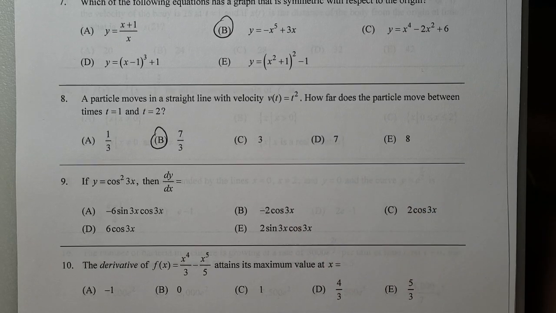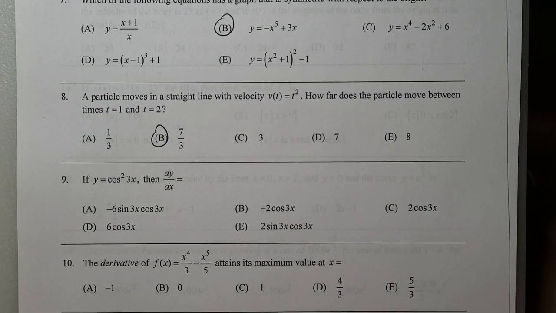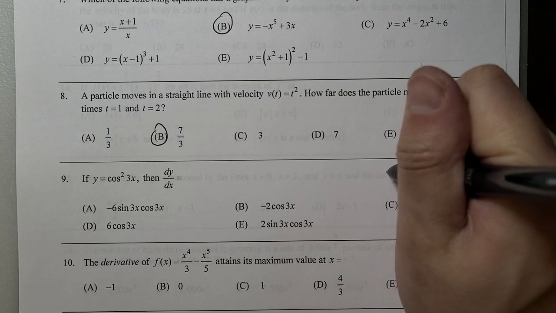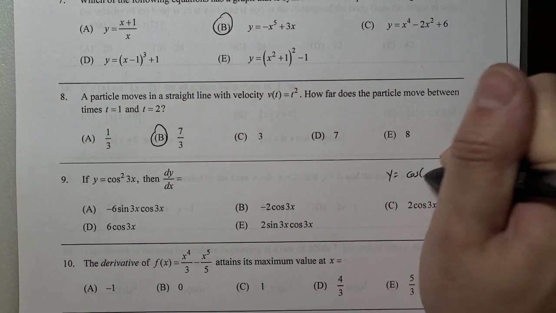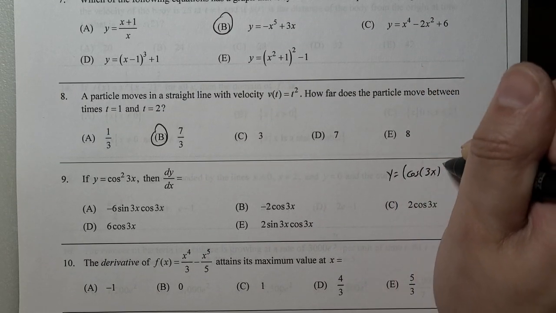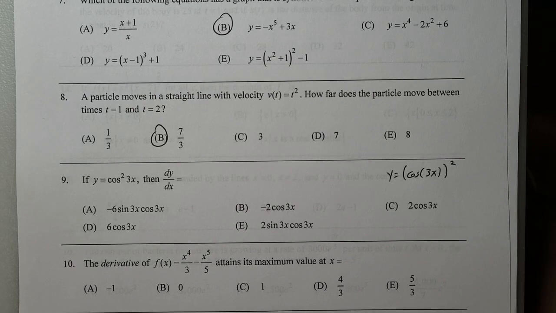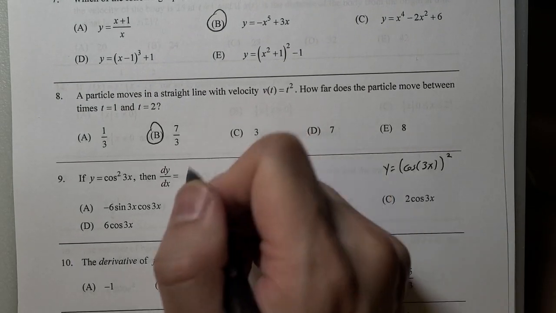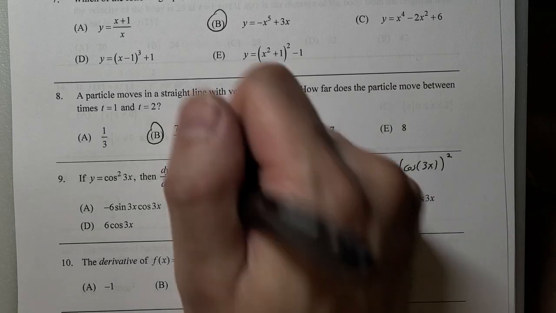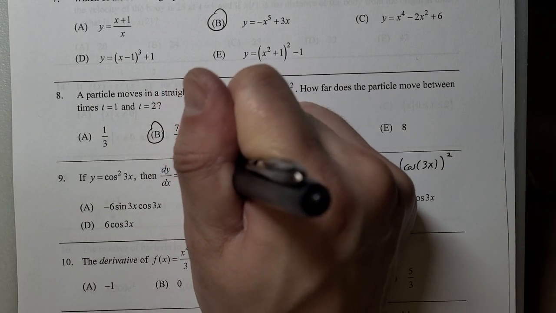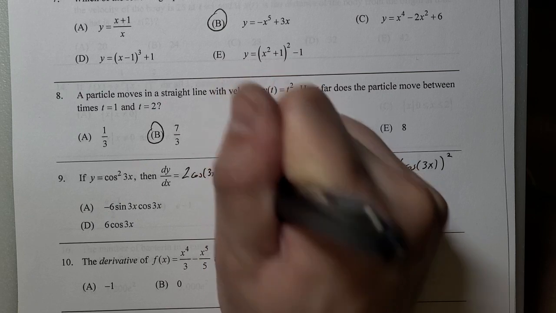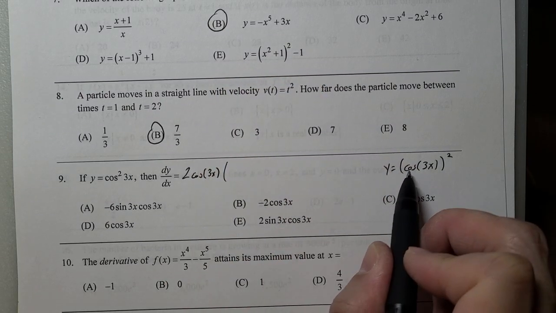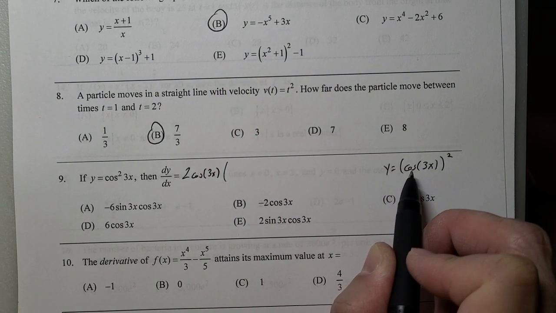If y is cosine squared 3x, then dy dx is, well, we can rewrite y as cosine of 3x, this little guy, squared. Okay, this helps you visualize. To do the chain rule, first do the power rule, it would be 2 cosine 3x, and then times the derivative of the inside, which is, what's the derivative of cosine?